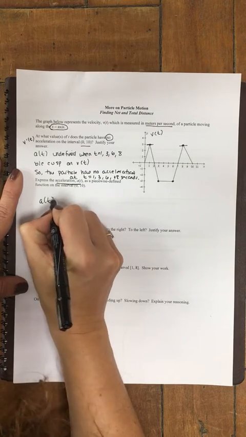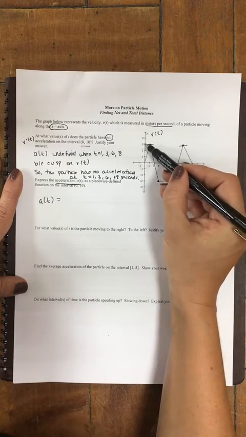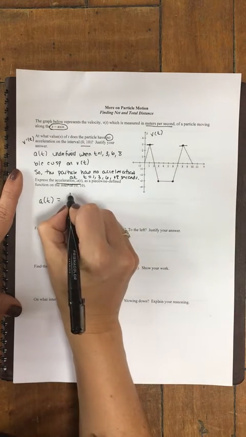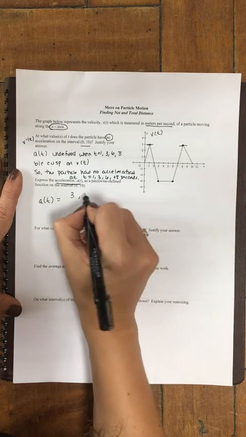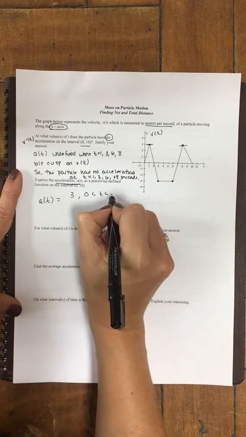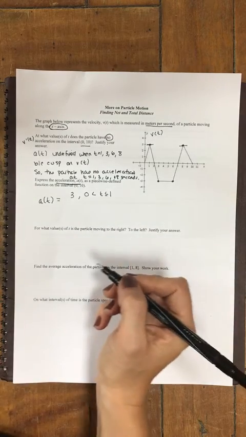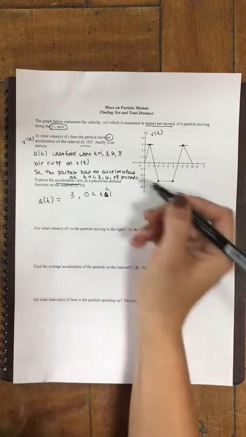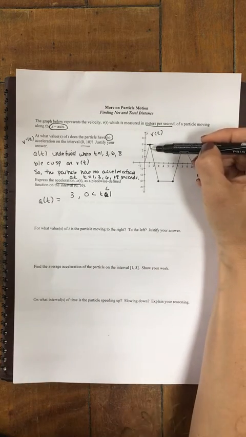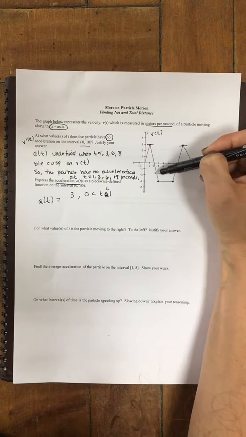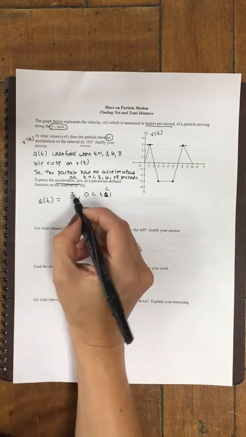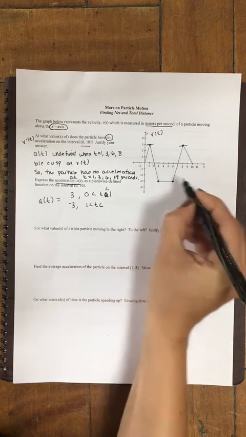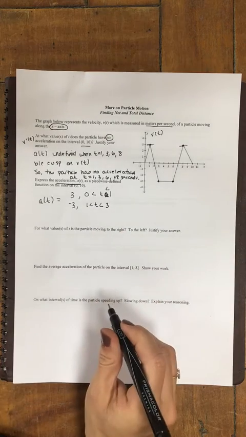So a of t is equal to, this one is up 3 over 1, so the slope is 3, from 0 less than t less than 1, strictly less than 1. And here we're going down 3 over 1, so negative 3, from 1 less than t less than 3.